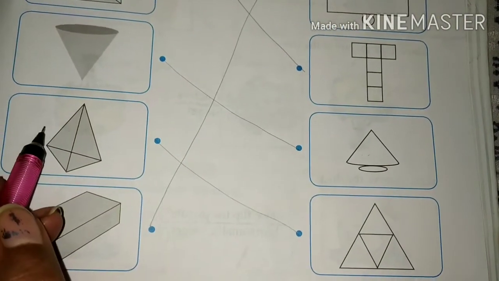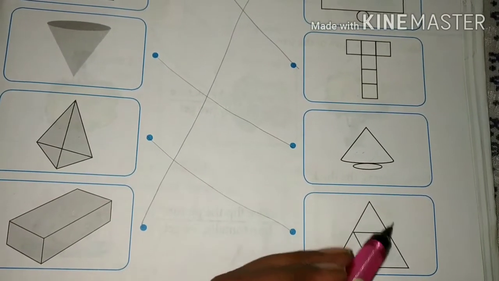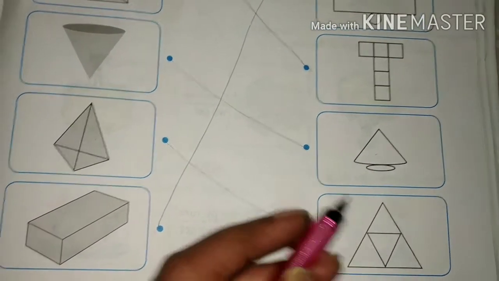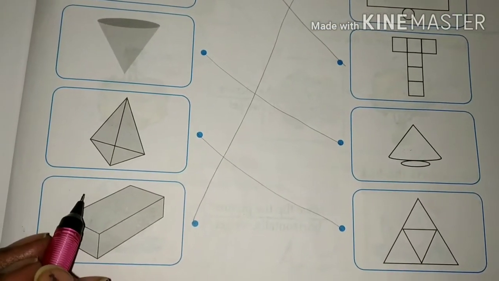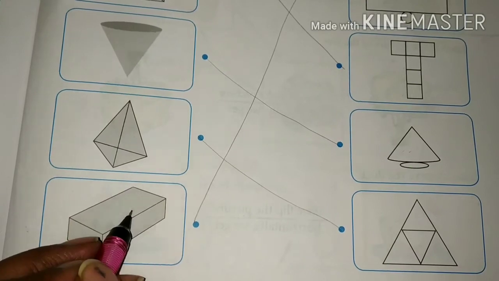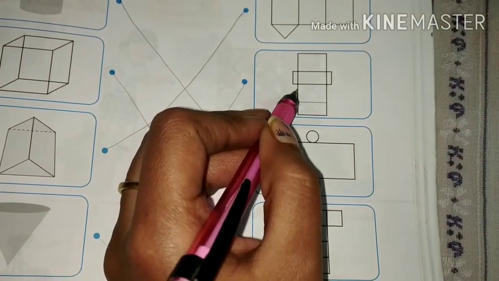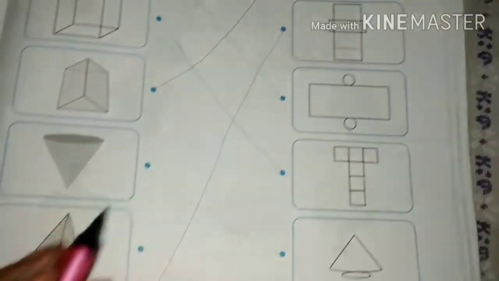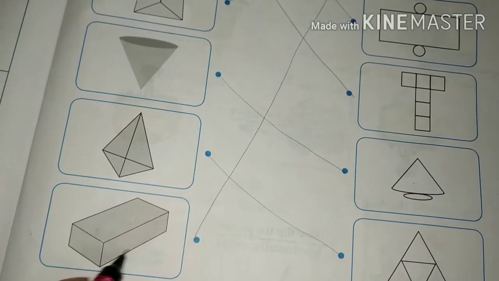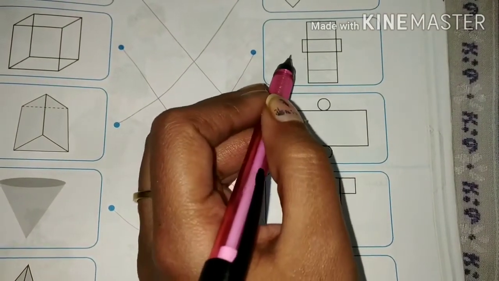So we will match pyramid with the net of a pyramid, this one. Students, this is the shape of cuboid and the net of a cuboid is this. So we will match cuboid with this net of a cuboid.